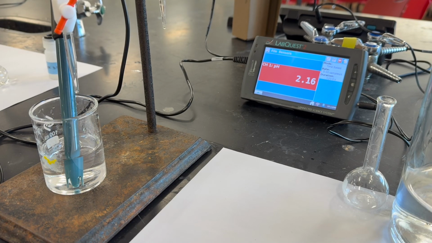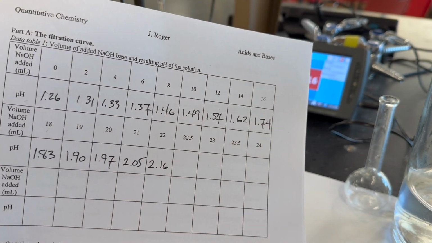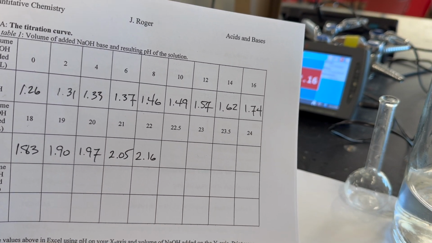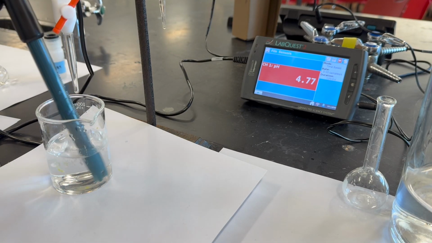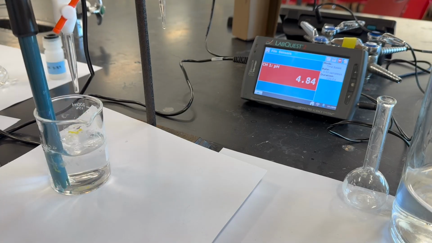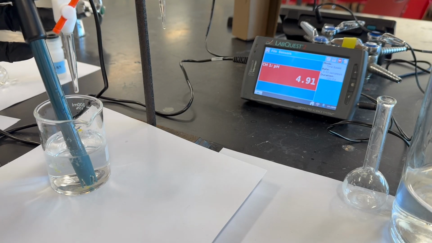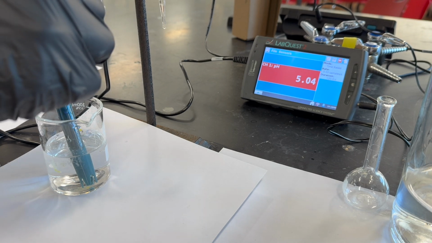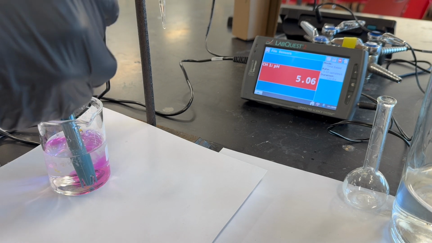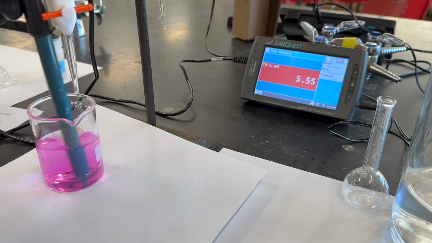All right, we have now added all of our 1 milliliter increments. So we are now starting the 0.5 milliliter increments. Again, we write the pH every time. And we are getting very close. Still adding half milliliter increments. We should see the pH jump right here.